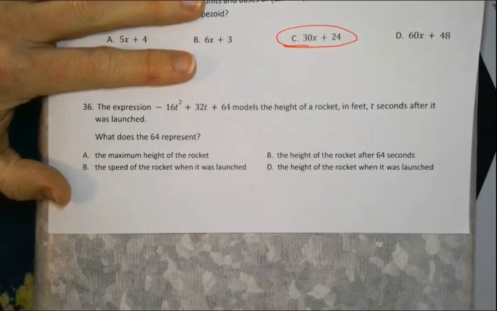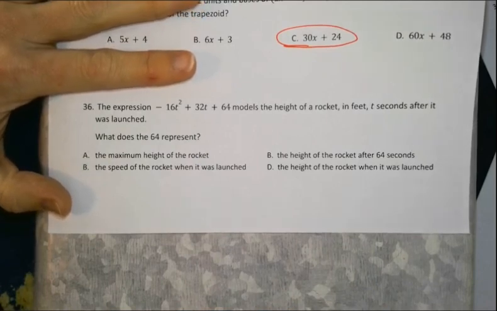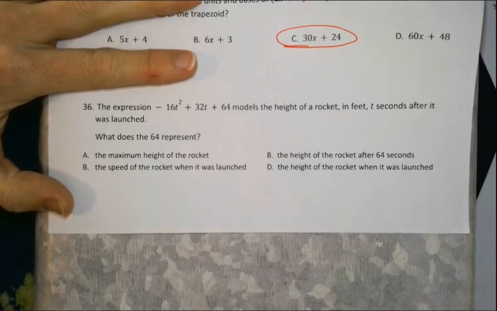Number 36, the expression negative 16t squared plus 32t plus 64 models the height of a rocket in feet t seconds after its launch. What does the 64 represent? So lots of fun things, kind of like back when we were doing linears.